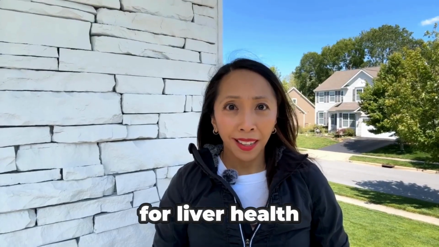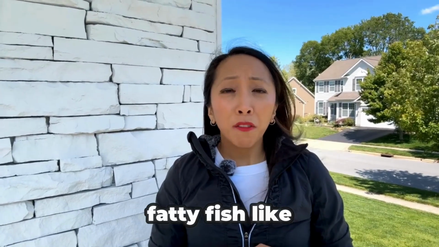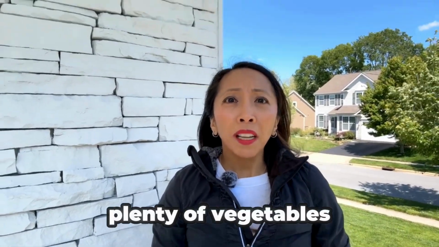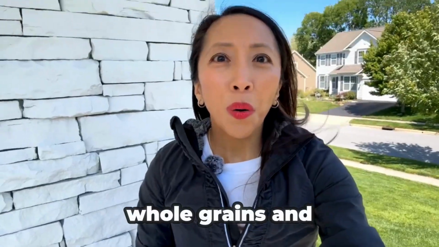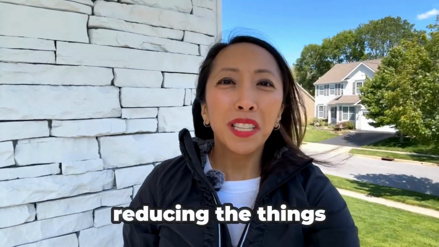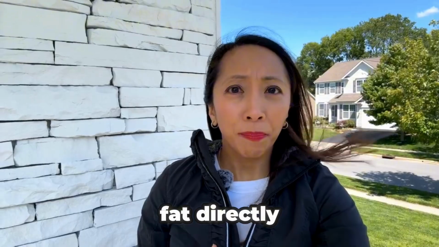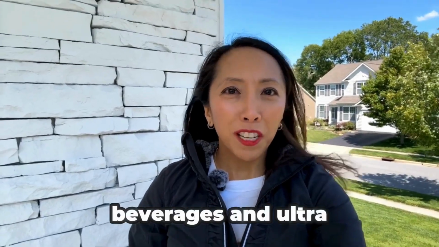Diet matters enormously, and specifically, the Mediterranean diet has the strongest evidence base of any eating pattern for liver health. That means olive oil, fatty fish like salmon and sardines, plenty of vegetables like legumes, whole grains and nuts, and it means reducing the things that feed liver fat directly. Added sugar, sweetened beverages, and ultra-processed foods.